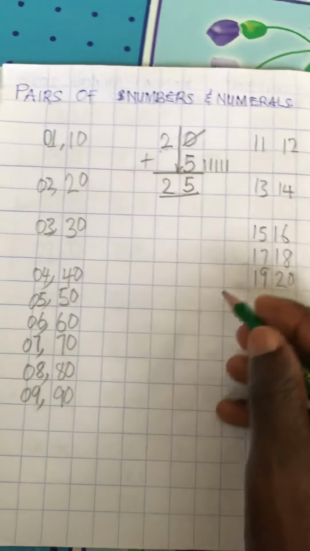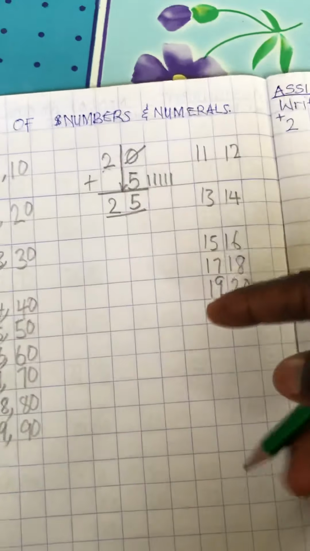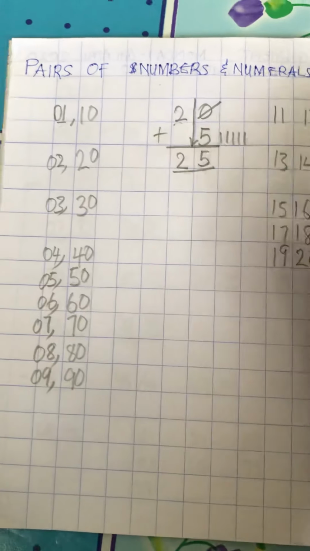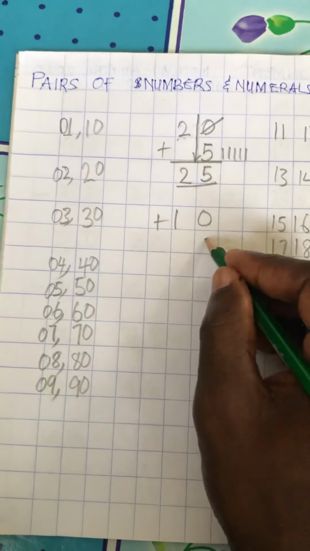So here we have, when you pick this, how are we going to teach these pairs? These 11, 12, and others. How are we going to teach those pairs? It is 10 plus 1.